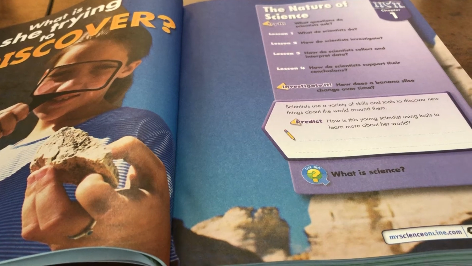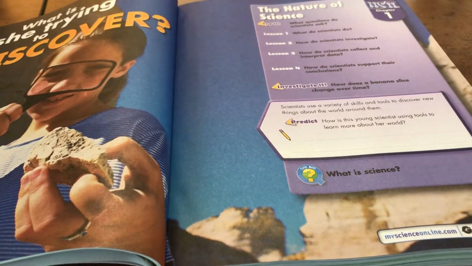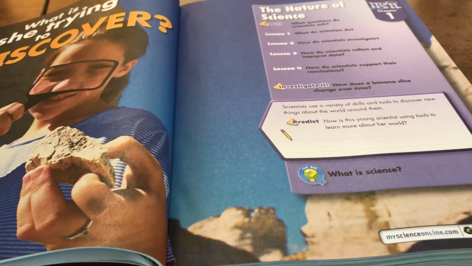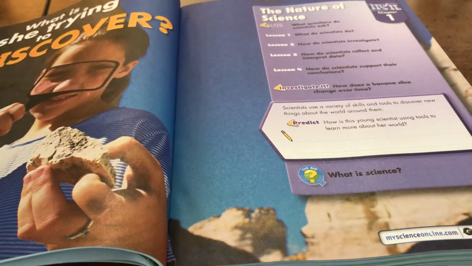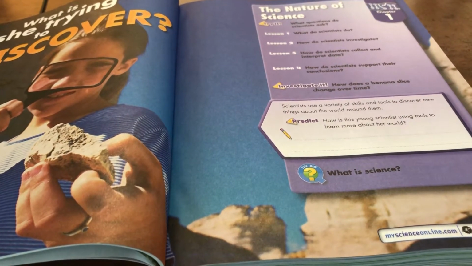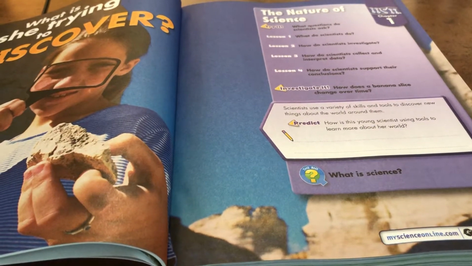Okay, good morning, everyone. Yesterday, if you were in class, we went over the notes. 5th grade, this is your book. 6th grade, this will look a little different, but you're doing the same exact thing. So we went over the notes in class.